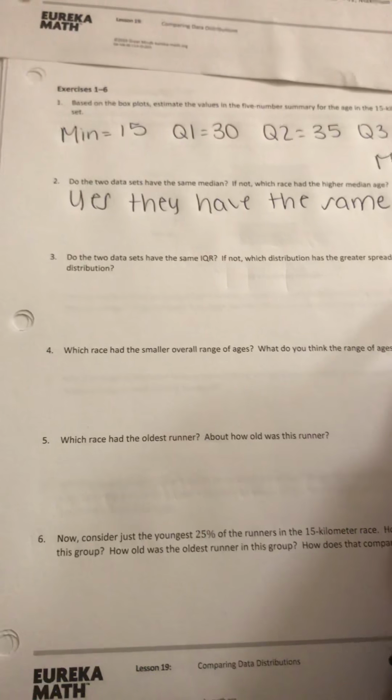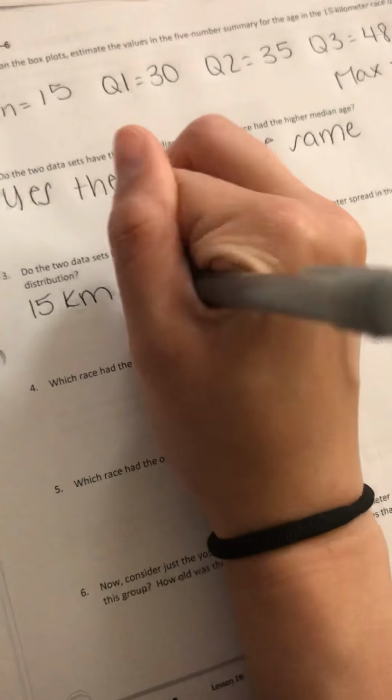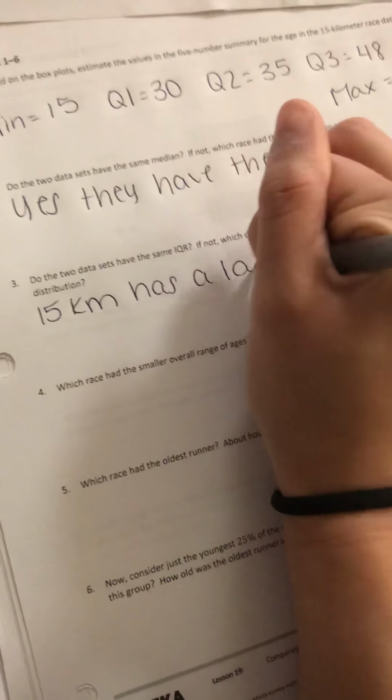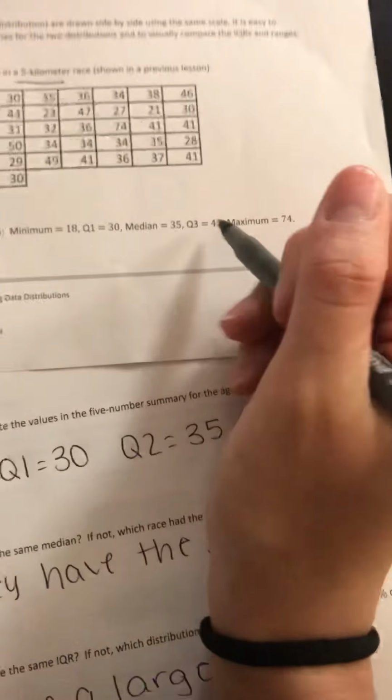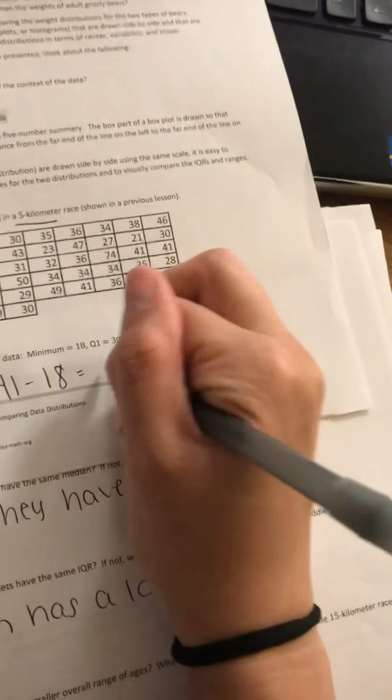Do the 2 data sets have the same IQR? If not, which distribution has the greater spread in the middle 50% of its distribution? So middle 50% is this box. Well, we just talked about this. The 15-kilometer race has a larger IQR. I can not only tell that because this one is 41 minus 18 would be my IQR.